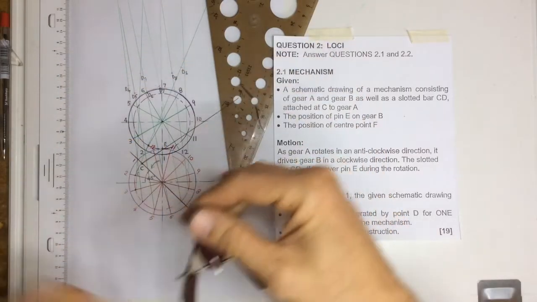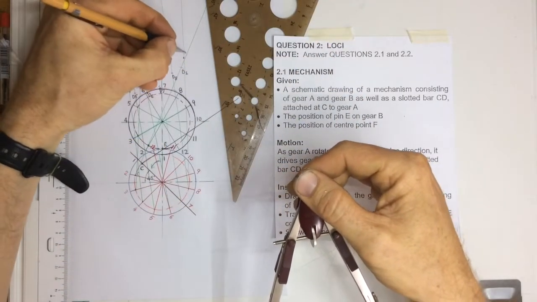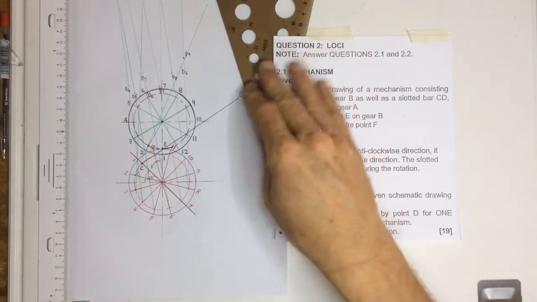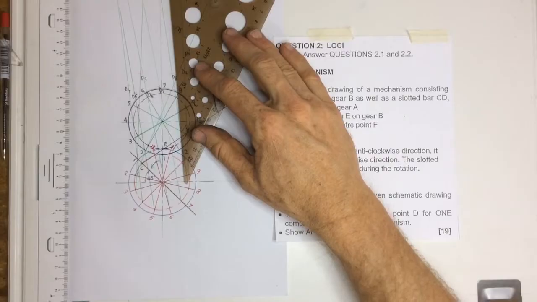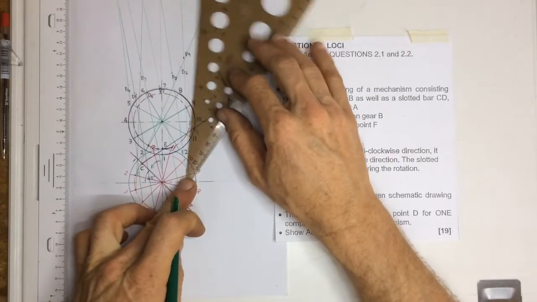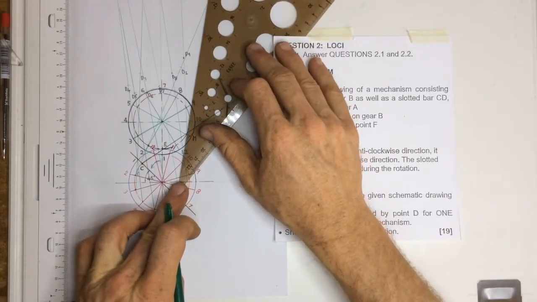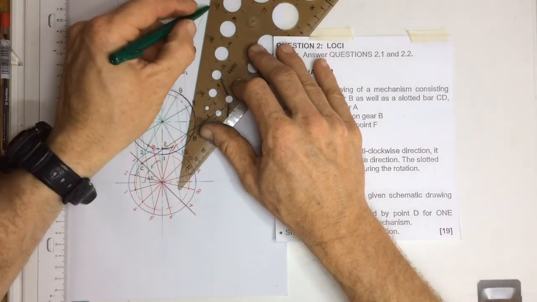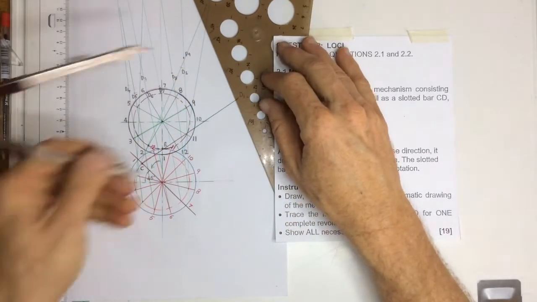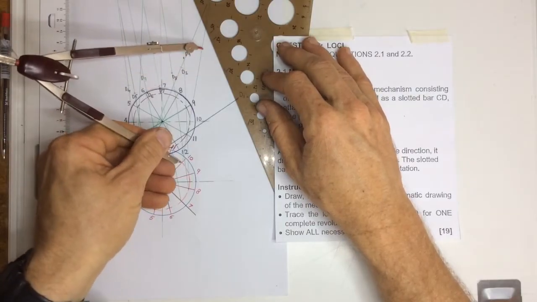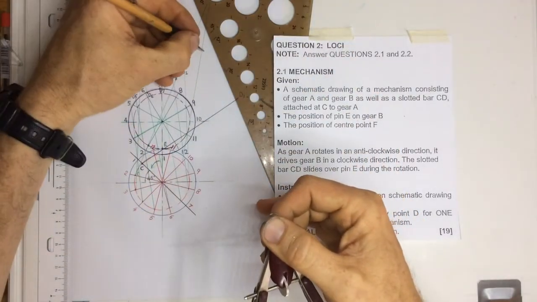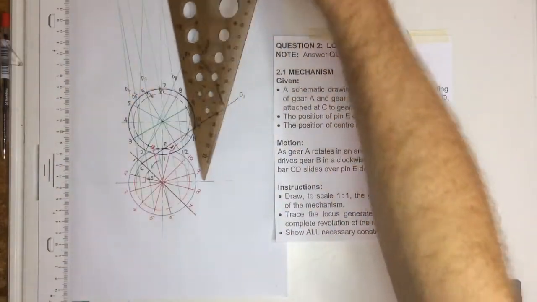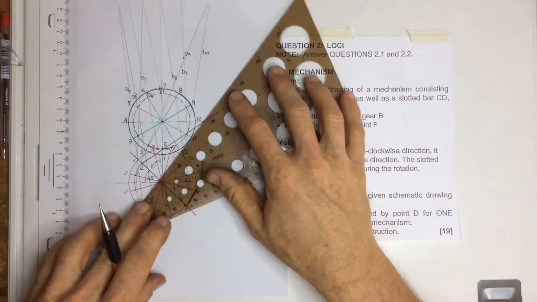There's 9 over there. D9. Go to point 10. Point 10.